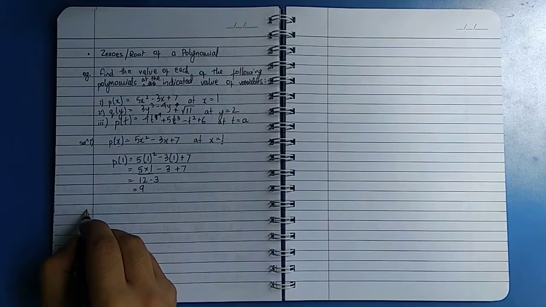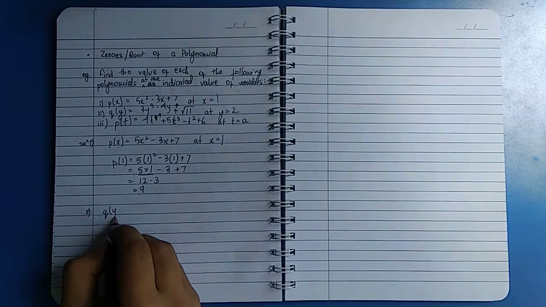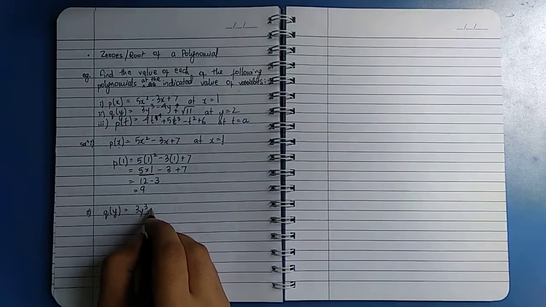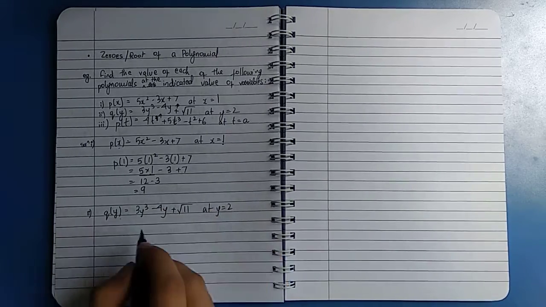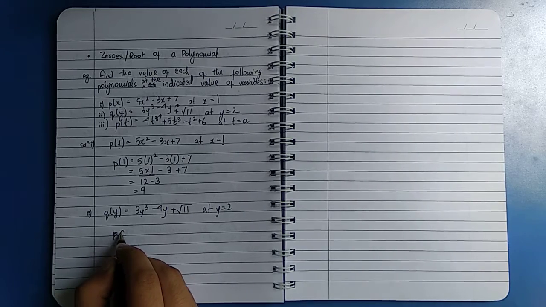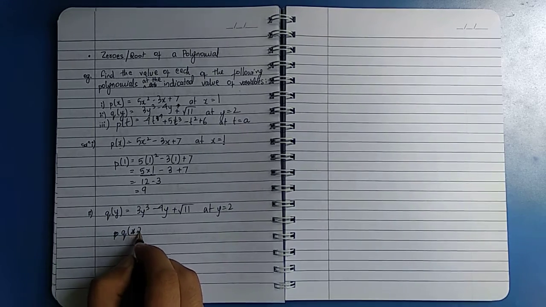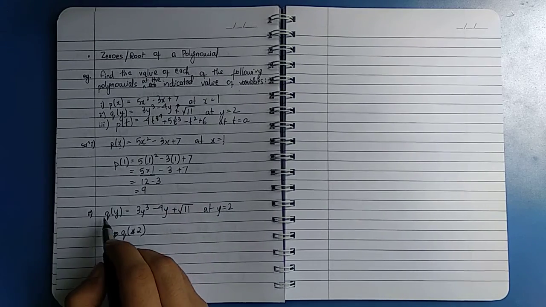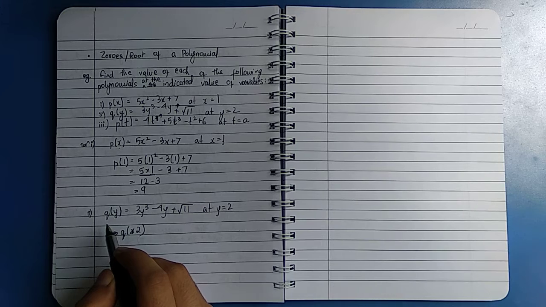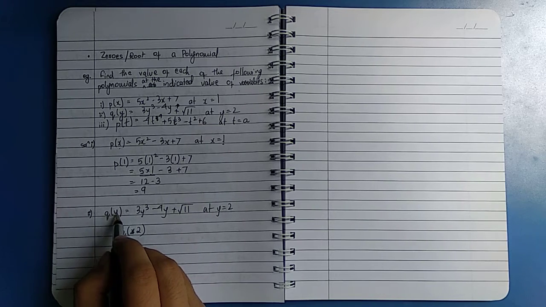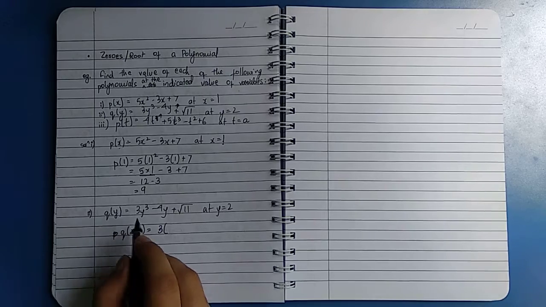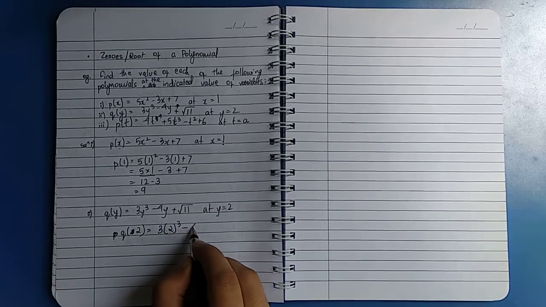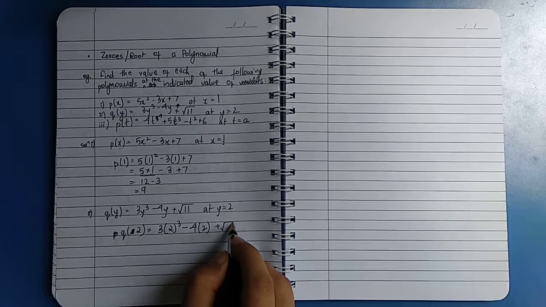In the second part, q of y equals 3y cube minus 4y plus root 11 at y equals 2. So we need to find basically q of 2. You can represent the polynomial with p of x, q of x, z of x, but make sure that you do not use the same alphabet in both of these. So q of 2 becomes 3 into, in place of y we are replacing with 2 cube minus 4 into 2 plus root 11.